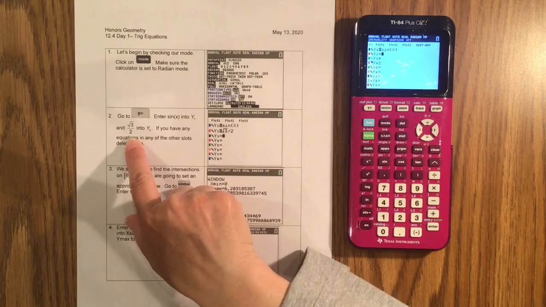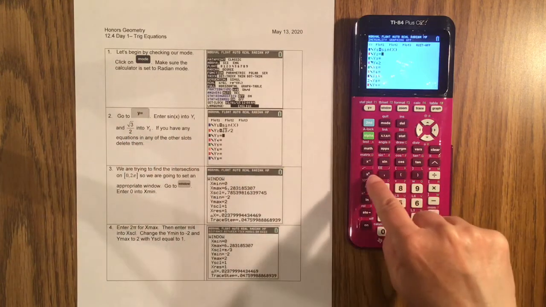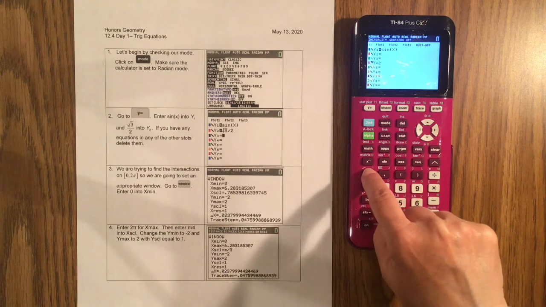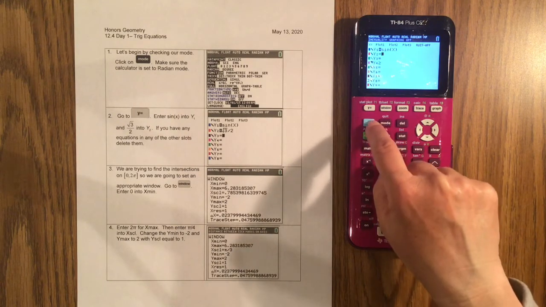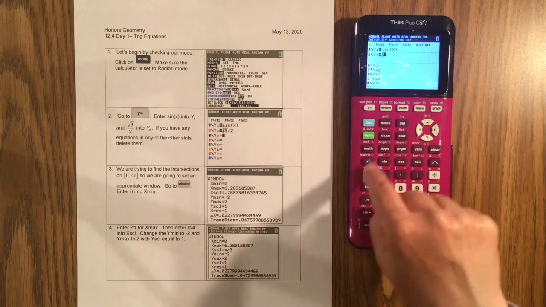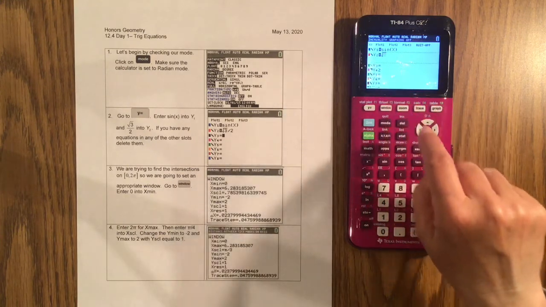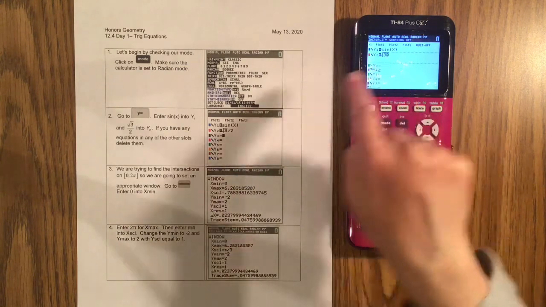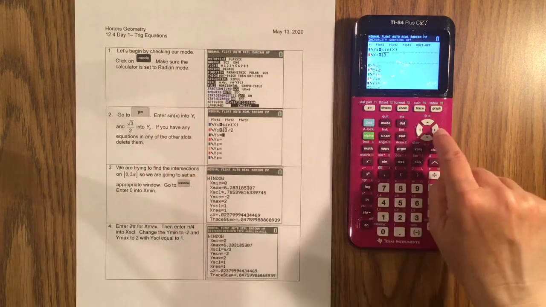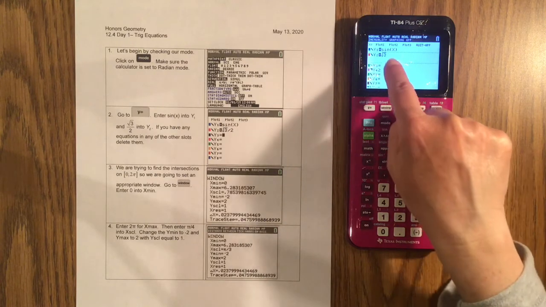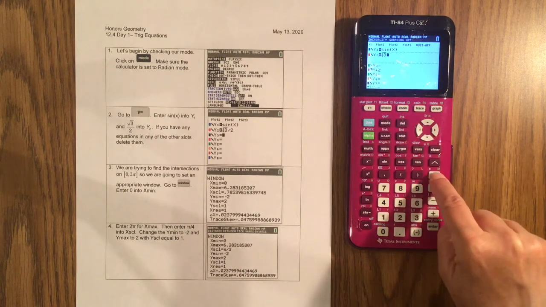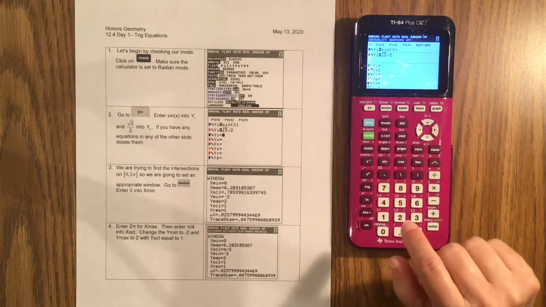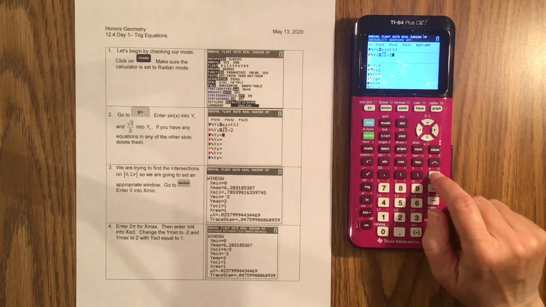Type in square root of 3 over 2. The square root feature is above the x squared button. To get to it, I'm going to use this blue second button. Second, x squared to get the square root. I'm going to put a 3 in there. I'm still under the square root, but I need to get out of the square root, so I'm going to arrow to the right, and that got me out of the square root, and hit divided by 2. So that's how you enter fractions into this calculator. You use the division button.